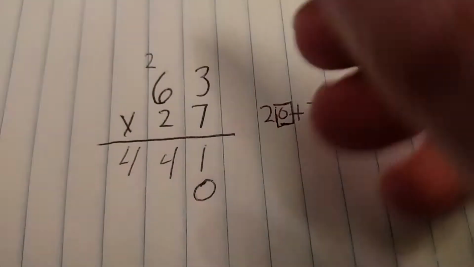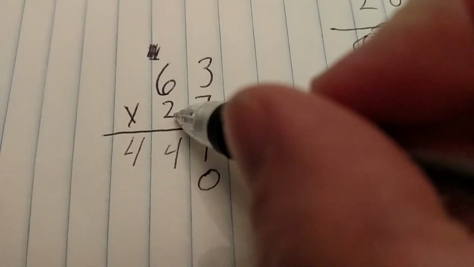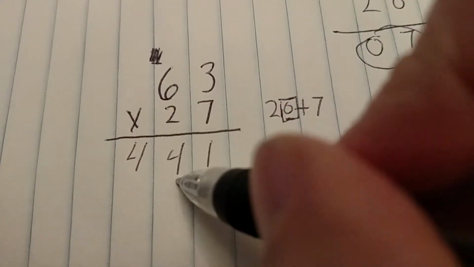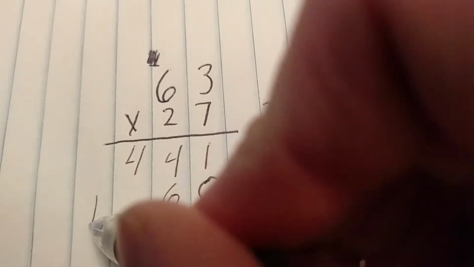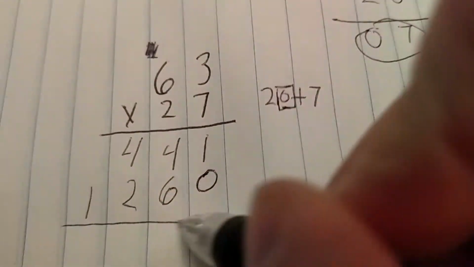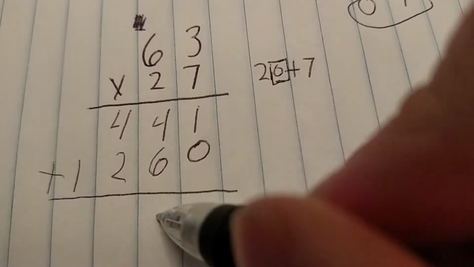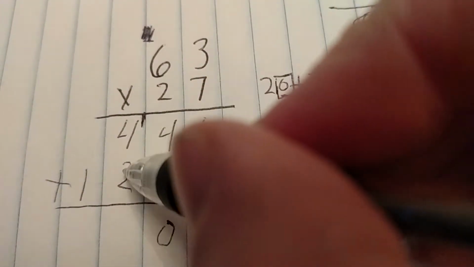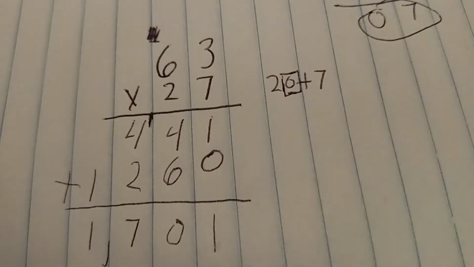Now we just do it normal. I'm going to get rid of this so I don't confuse myself later on. 2 times 3 is 6. 2 times 6 is 12. And again, line paper, I get nice, neat place values. So I'm going to have 1 plus 0 is 1. 4 plus 6 is 10. Carry my 1. 1 plus 4 is 5. Plus 2 is 7. And then my 1. So 63 times 27 is 1,701.